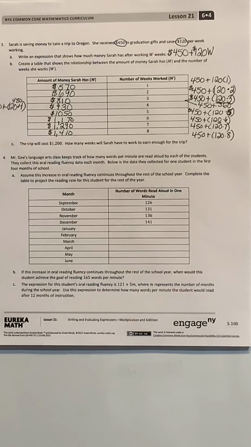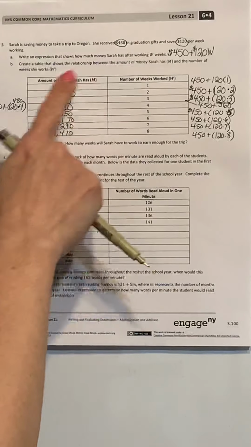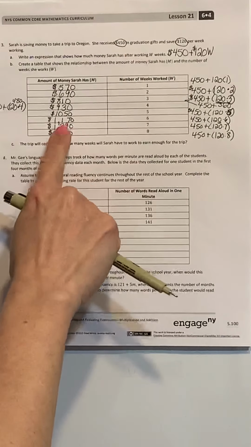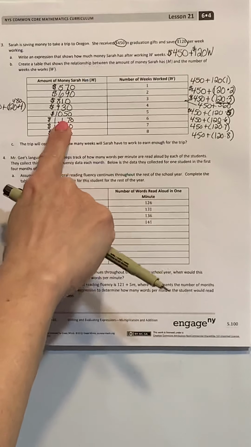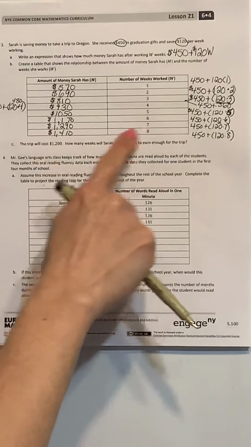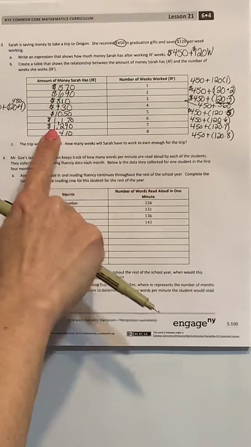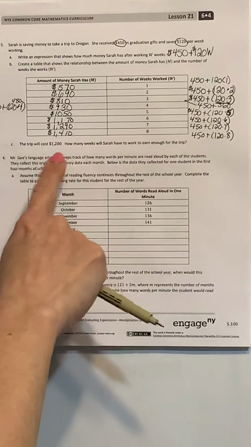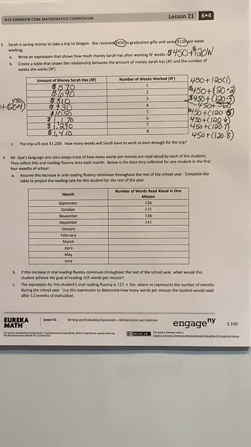$1,200. How many weeks will Sarah have to work in order to earn enough money for the trip? Well, when I look down through here, I noticed that at week 6, she's almost there. She's really, really close. Week 7, she has more than enough money, but she reaches that amount after week 7.